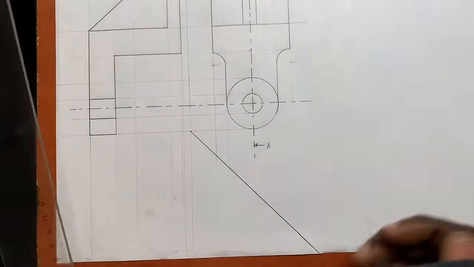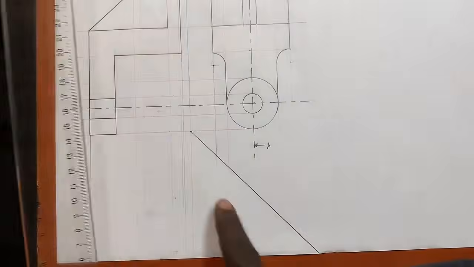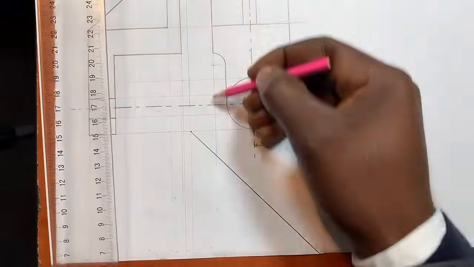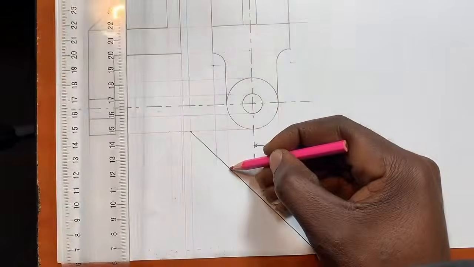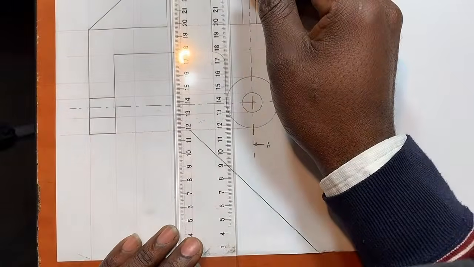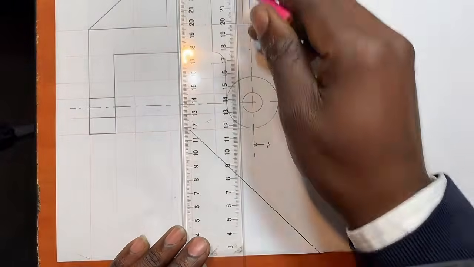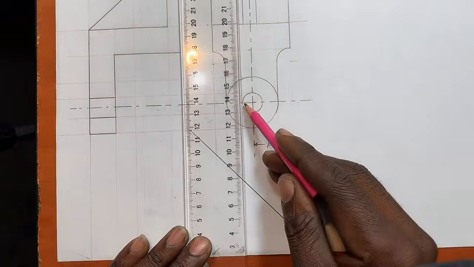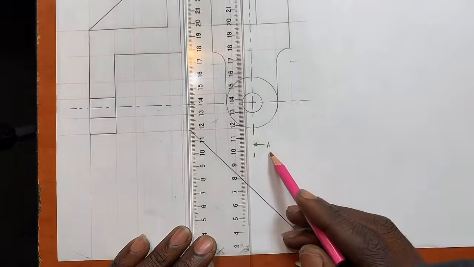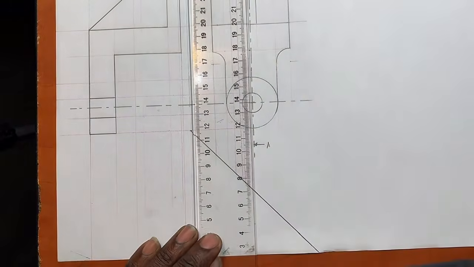So once it touches there, they're supposed to be projected horizontally towards the left hand side. There it goes, already there. This one already there. This one, there it goes. This one, there it goes. This one, there it goes. As well as your center as well.